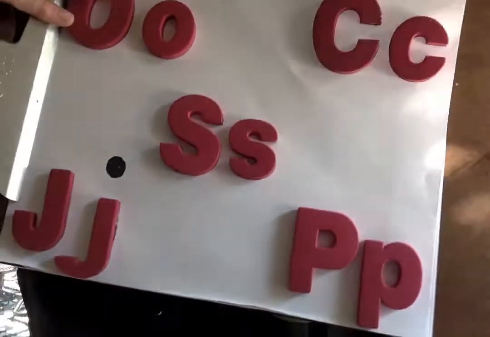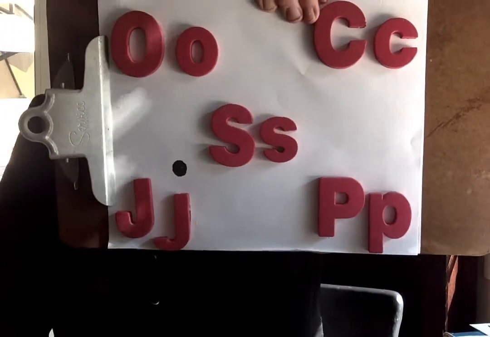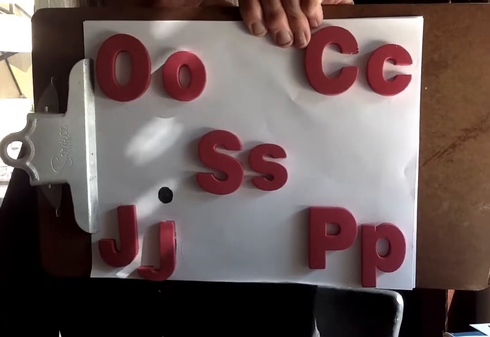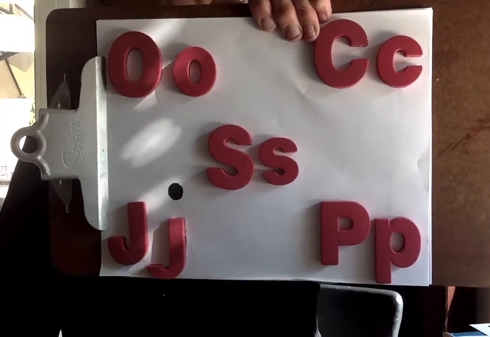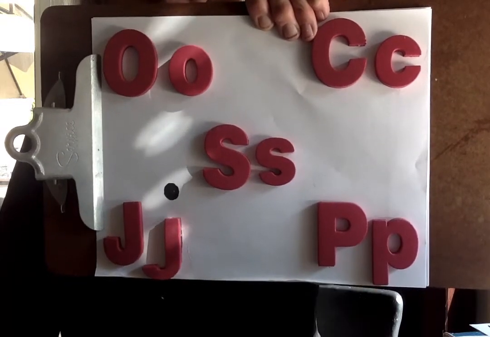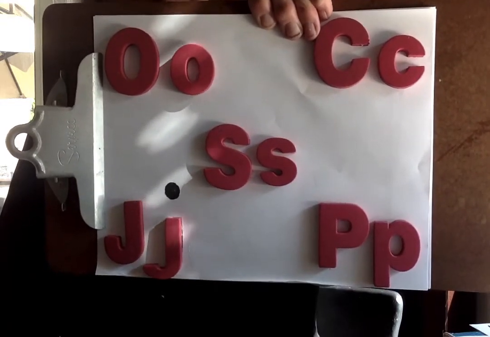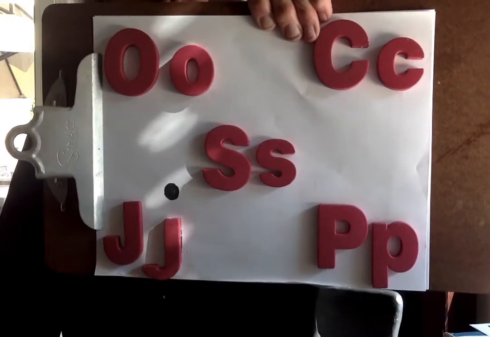Now, I'm going to mix them up a little bit. I'm going to have you try to find the letter, and I'm going to see if you can figure out from home which one it is, and then I'll ask you the question. Where's the uppercase? Where's the lowercase? Where's the capital? Everybody find the P.